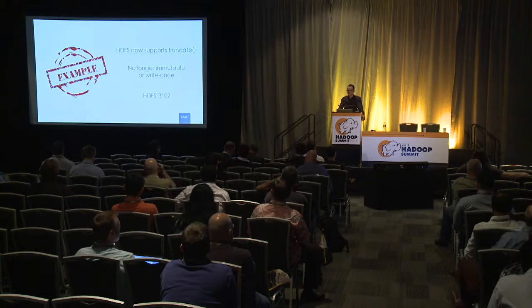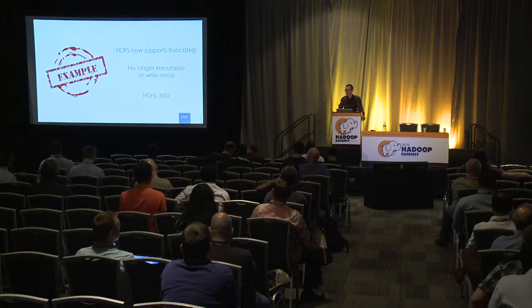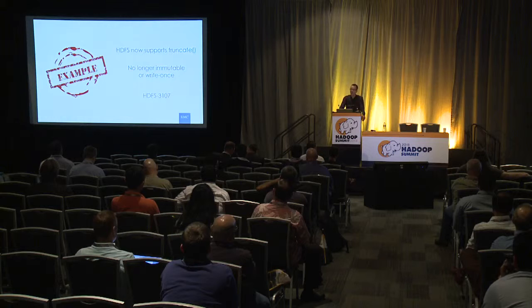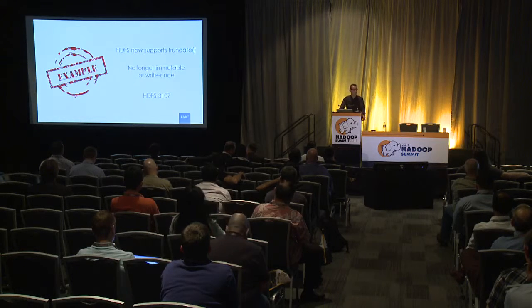And then there's a new thing to keep in mind. As of the 2.7 release, HDFS now supports truncate operations. Previously it did not support this. And in the past, we basically made the assumption that Hadoop was immutable, right? And now with truncate, that immutability no longer exists if it's turned on. So that's not valid anymore. We can't rely on immutability as a form of protection, right?